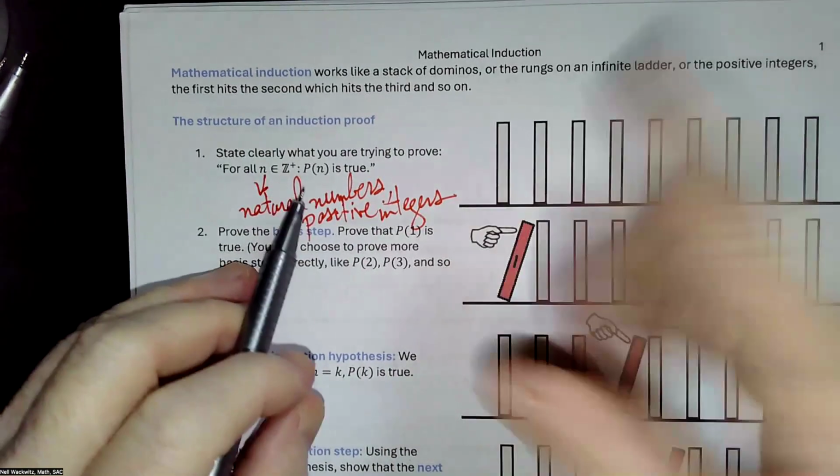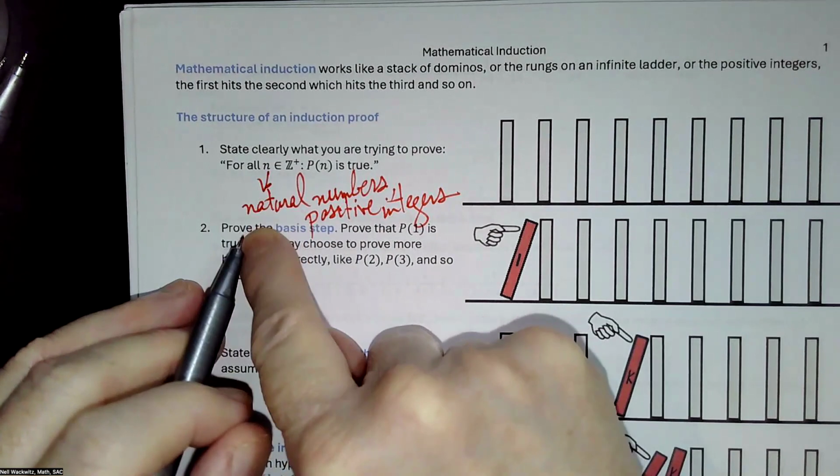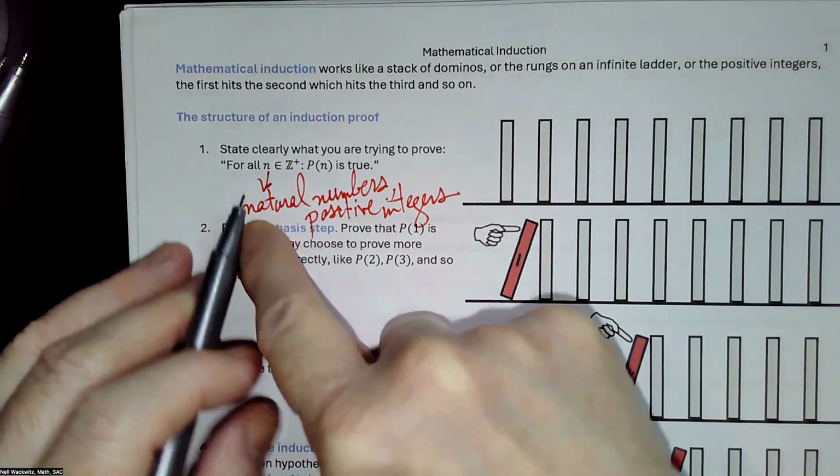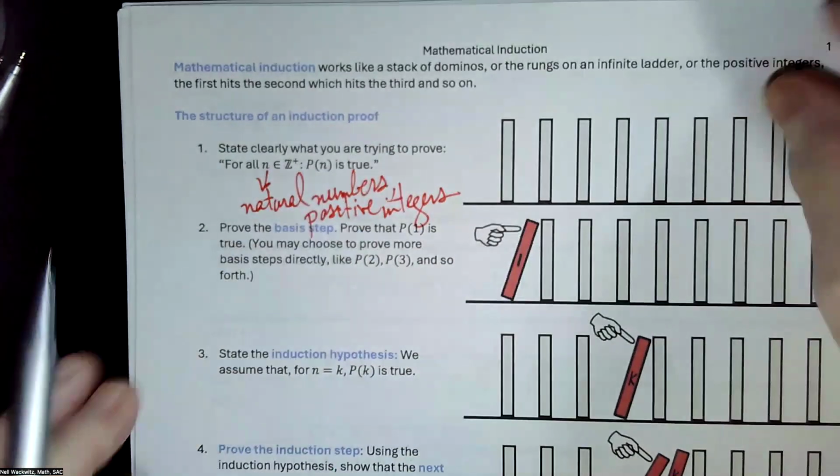So 1, 2, 3, 4, 5, all of that. So for every number, there is associated with that number something that we're trying to prove.